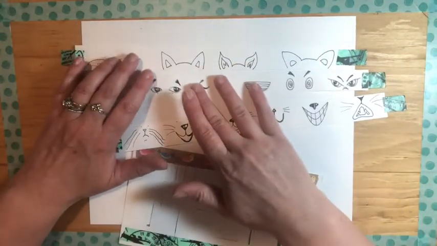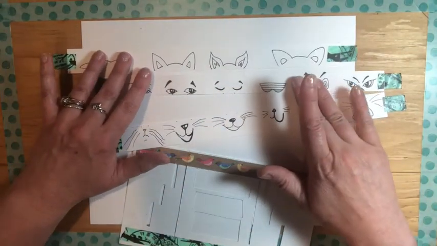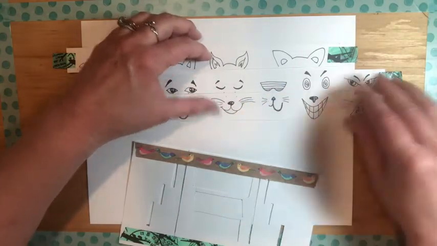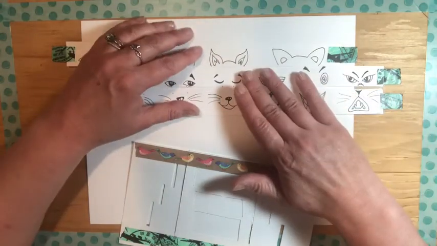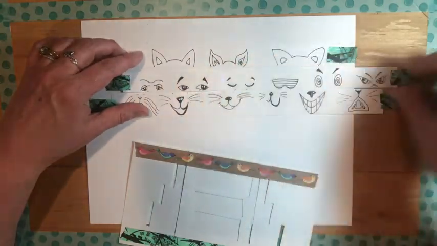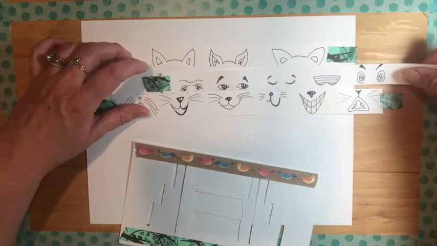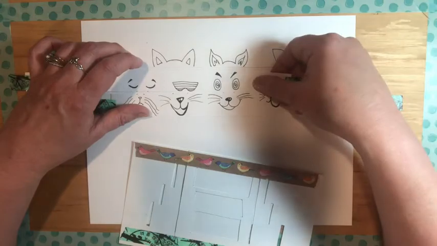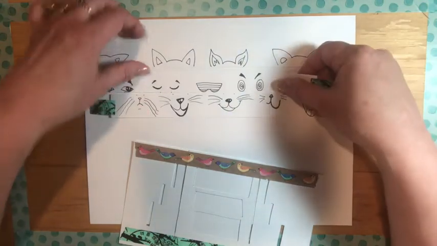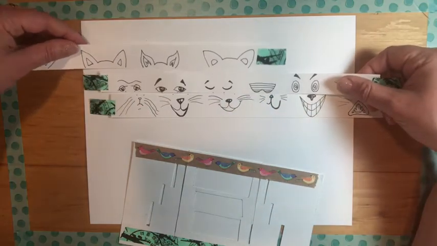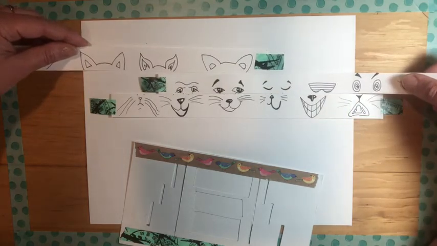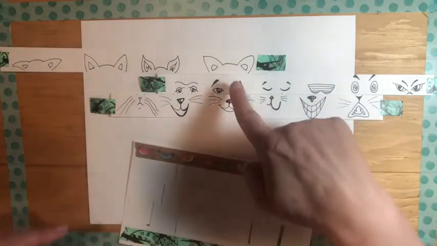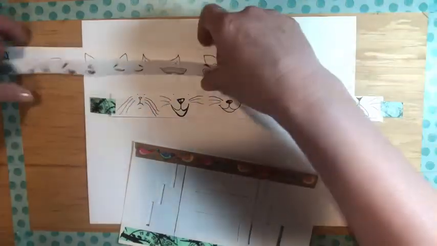So we have kitty cat ears, kitty cat eyes, and then I combined the nose and the mouth and the whiskers. Basically you can move these back and forth and see what it would look like with different combinations of the features. So let's see, how about these ears with these eyes, and oh, I like that one. Then you can draw what you see. So it's a little tool.